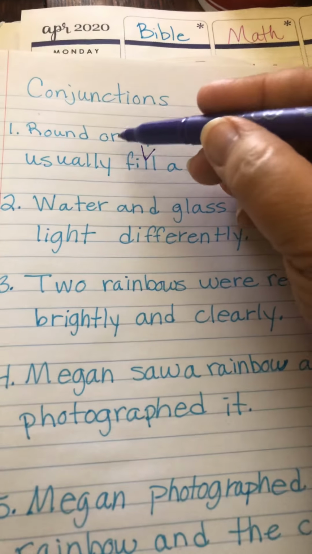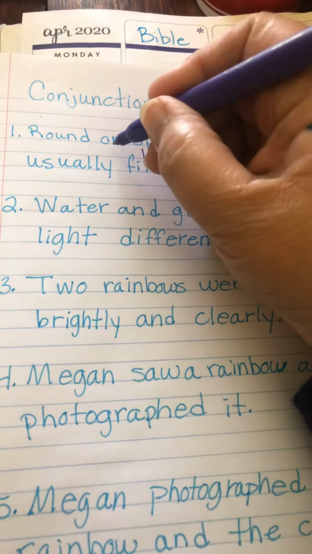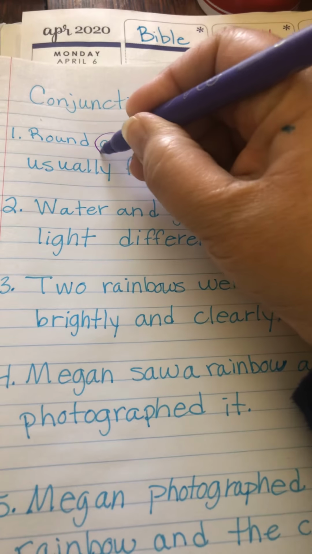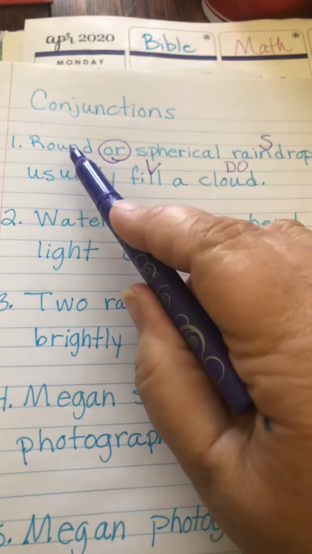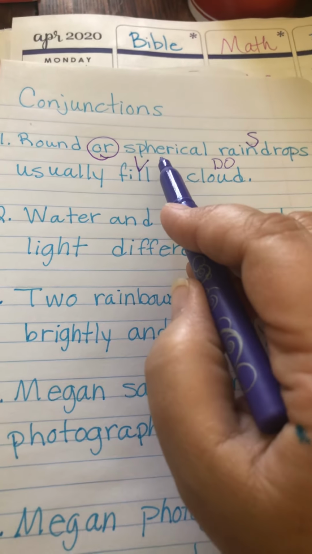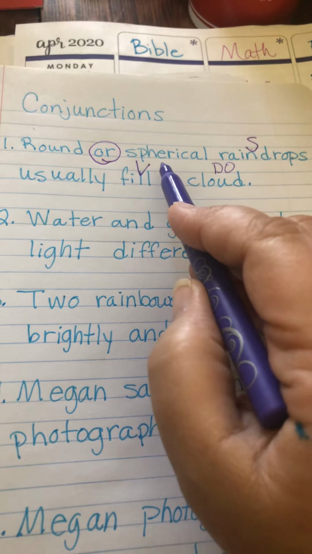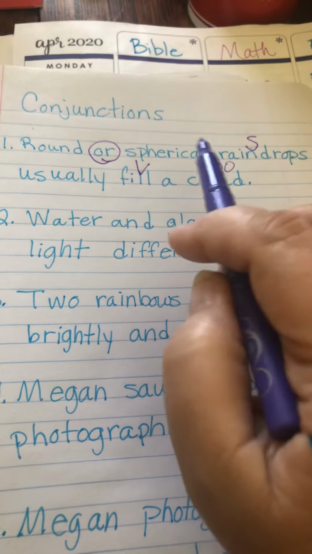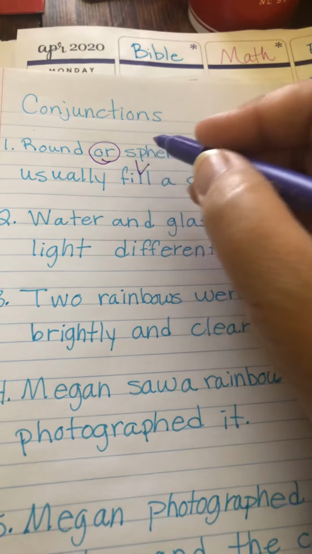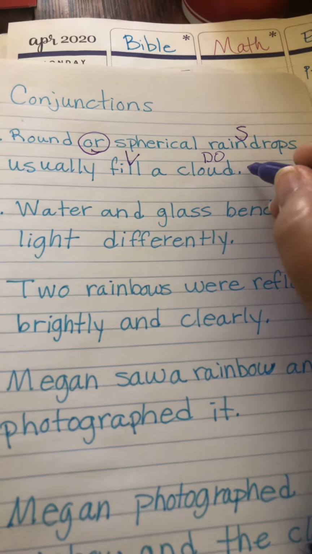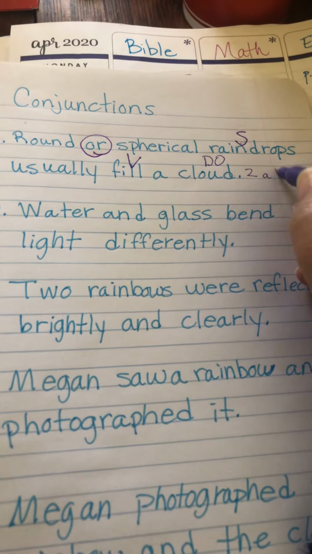Well, I found my conjunction here, the word or. Now I have to decide what these are, round and spherical. What are they doing in this sentence? Well, round and spherical are describing the raindrops. So I know in this sentence I'm combining two adjectives.